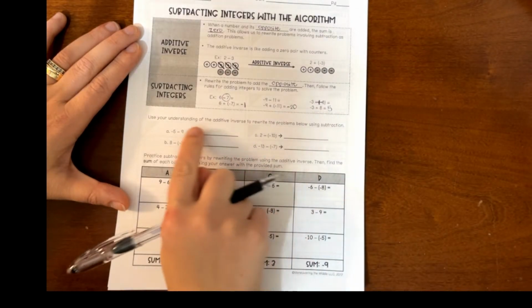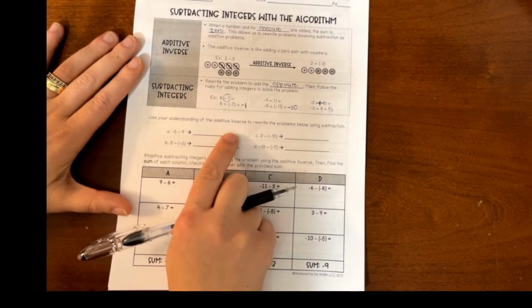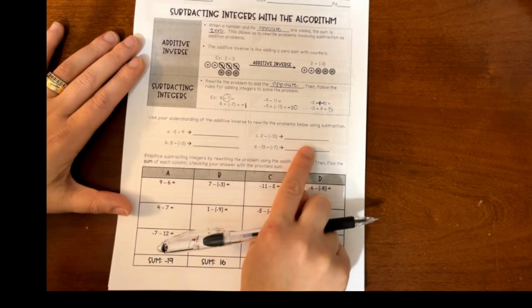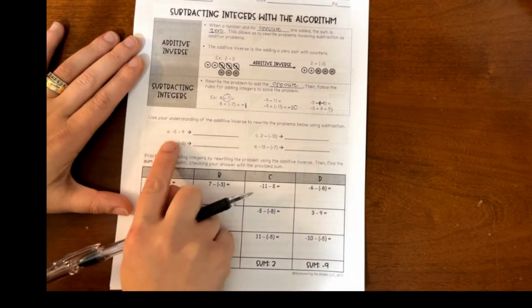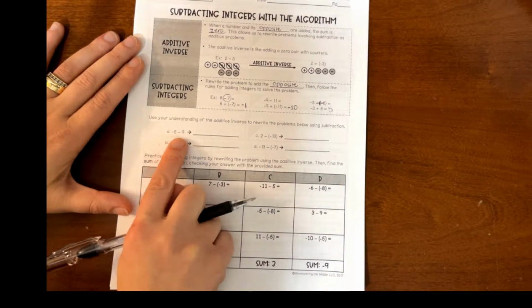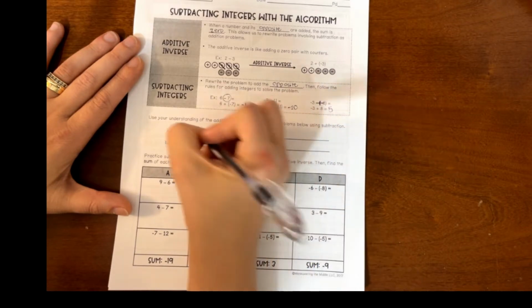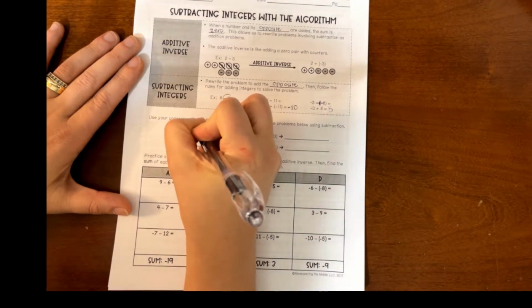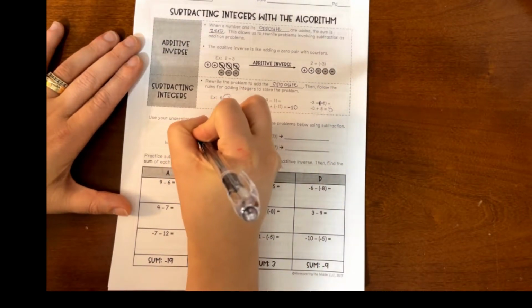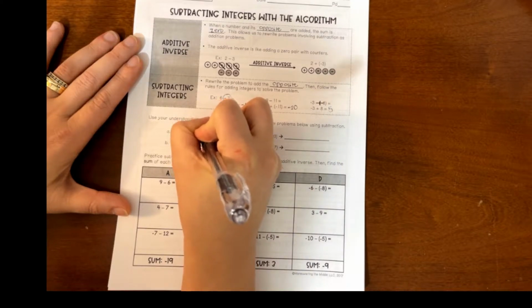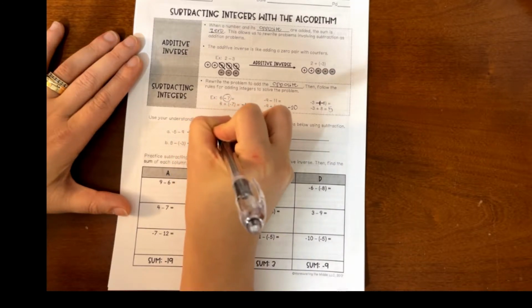So let's use our understanding of this additive inverse property to rewrite these math problems. All they want us to do is just rewrite the problems. They don't want us to solve them. So when I look at A, I have negative 5 minus 9. To rewrite this using the additive inverse, or basically to rewrite it as an addition sentence, I would say negative 5 plus negative 9.